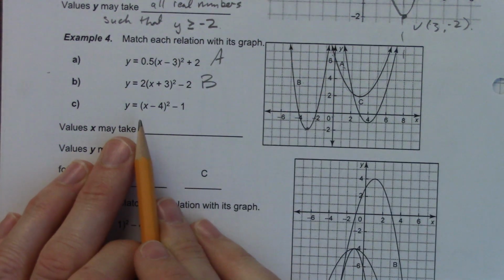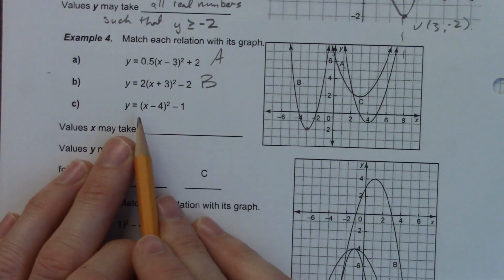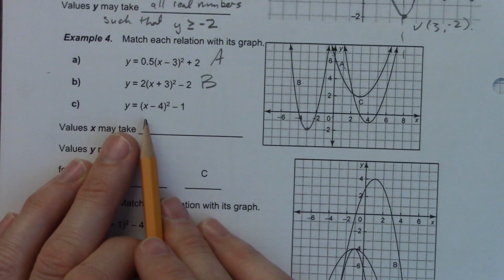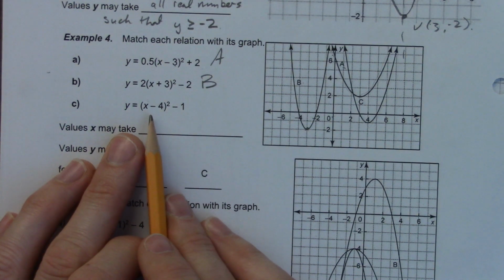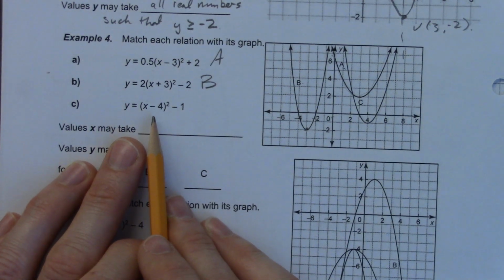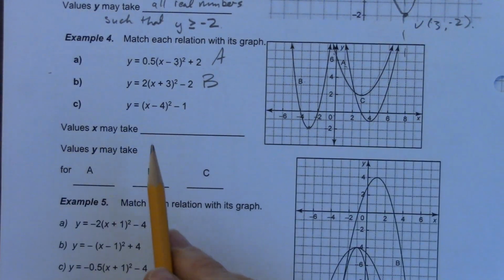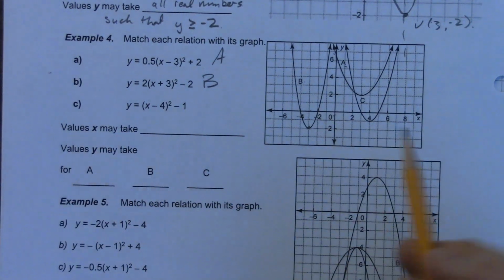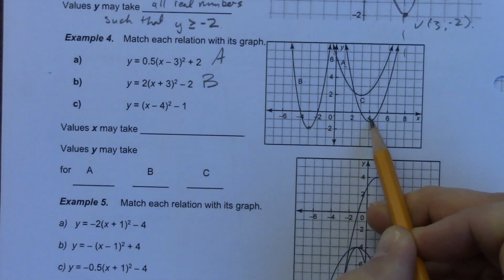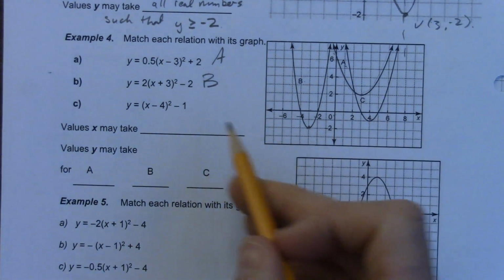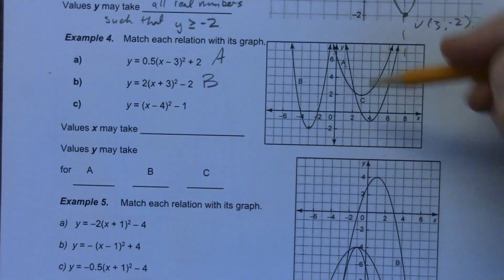Okay, and this one over here, Max's. It's going to be what? What's the vertex? It could be 4, -1. Yep, so if I go over to 4, -1, here's my vertex. So which parabola is it?